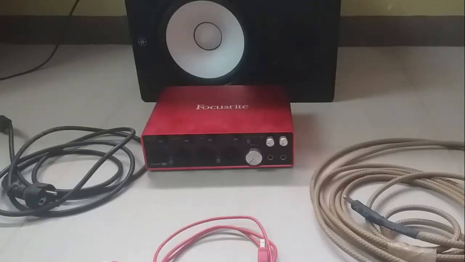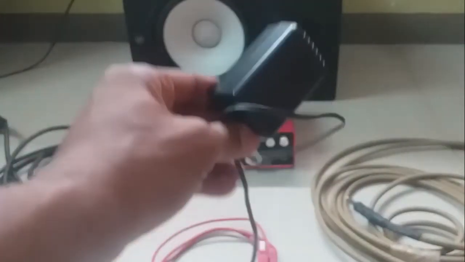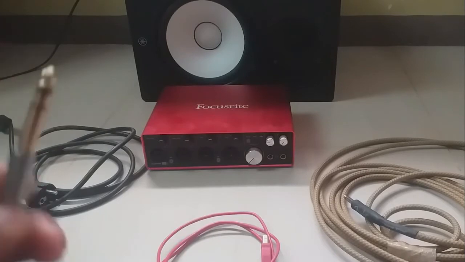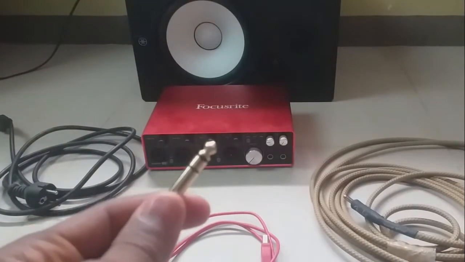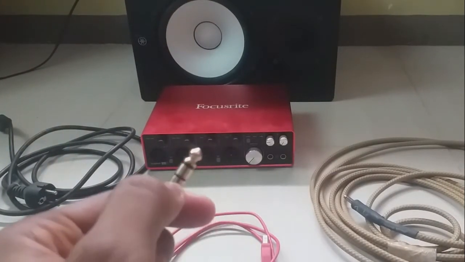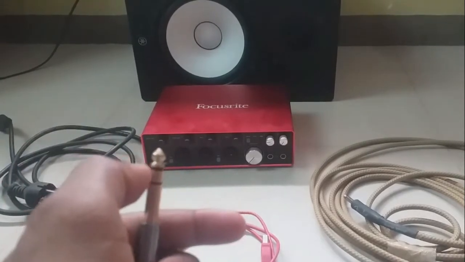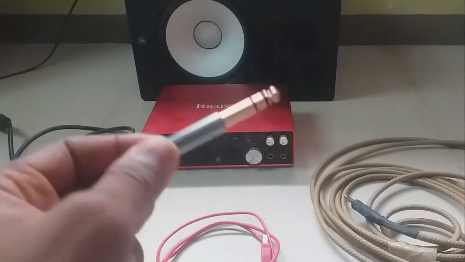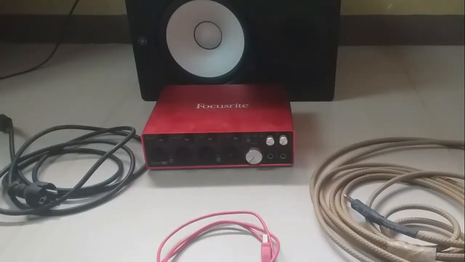And of course you need a power cable for your audio interface. And just to throw more light on what I said earlier, this is how a balanced cable looks like. It has a tip, a ring, and a sleeve. That's the type of cable you go for with your studio monitors.